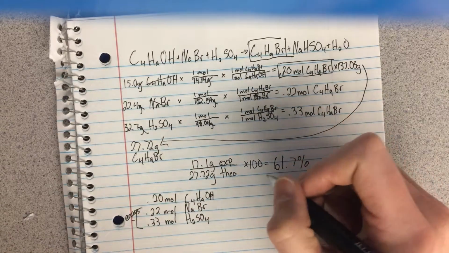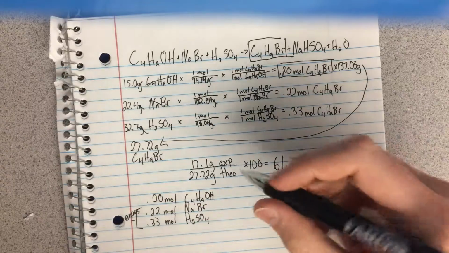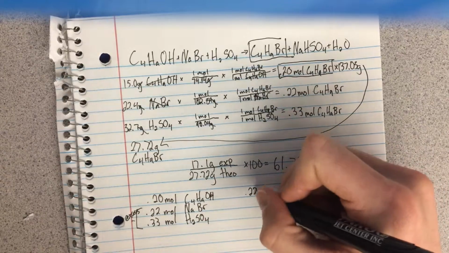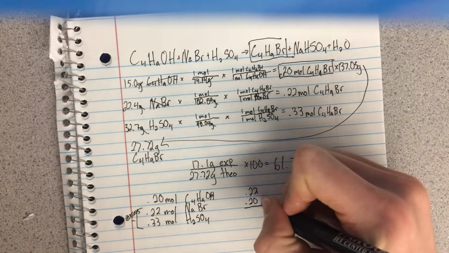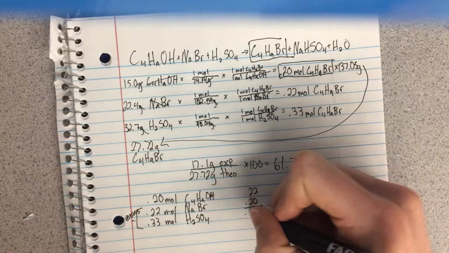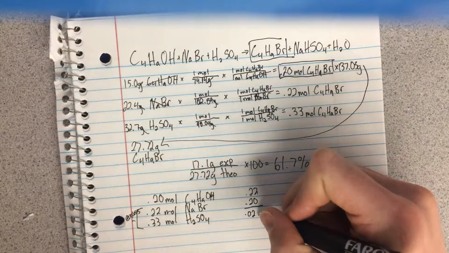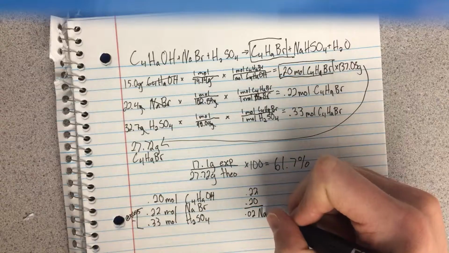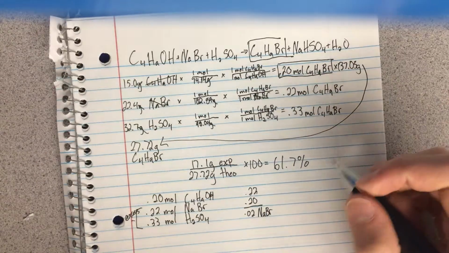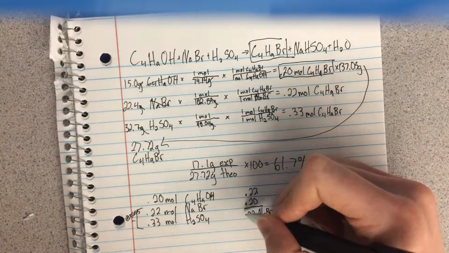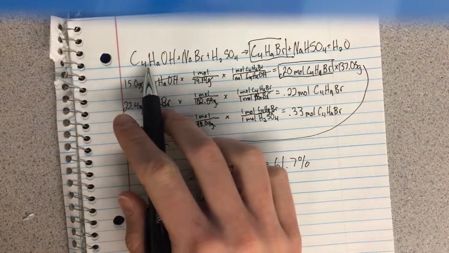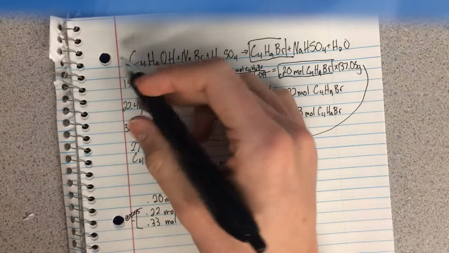So what we do is we simply subtract to figure out how much excess we have of each compound. We can do this because in our equation the chemical ratios were 1 to 1.